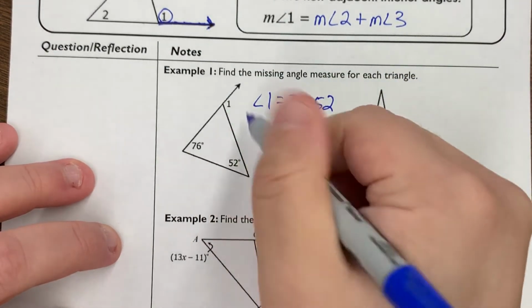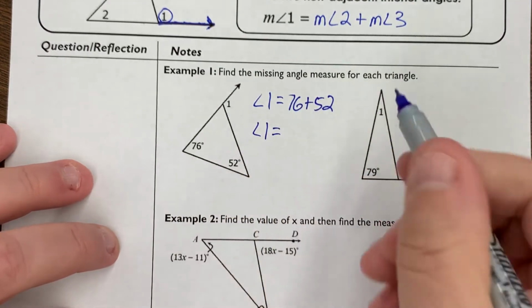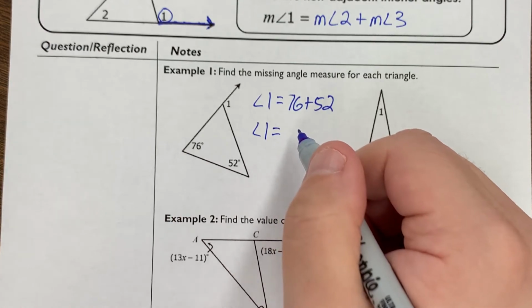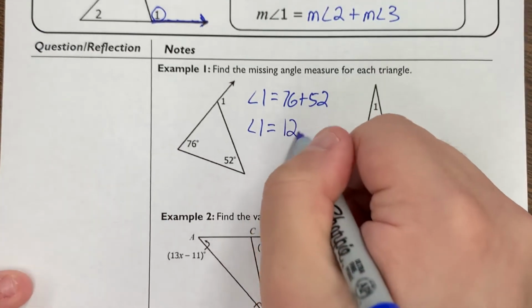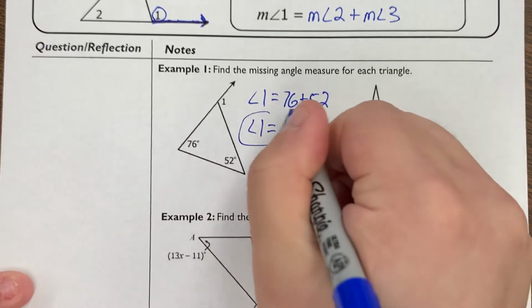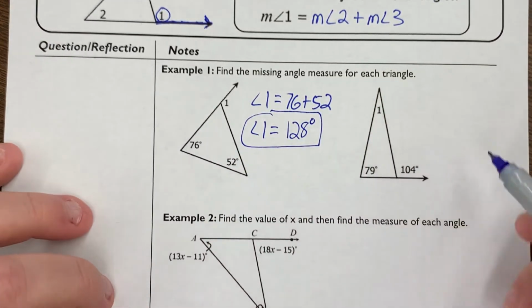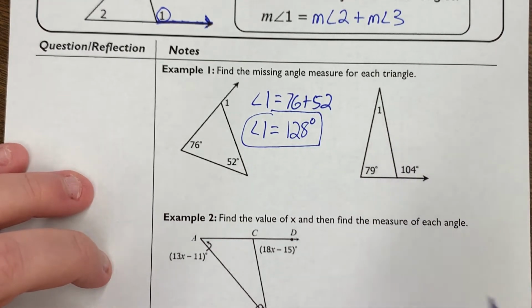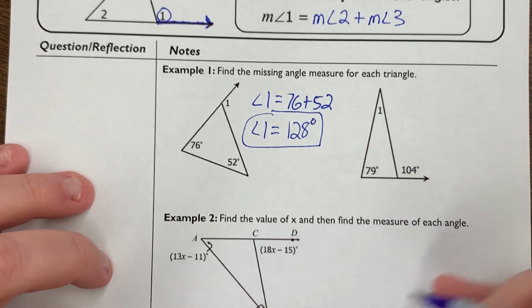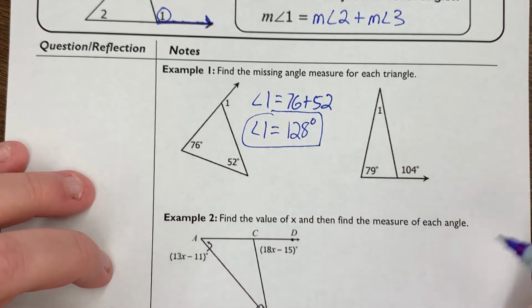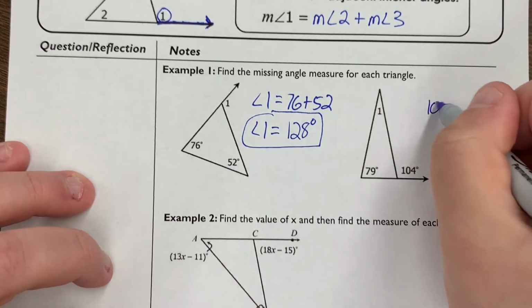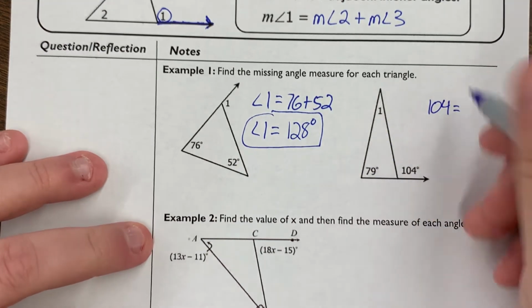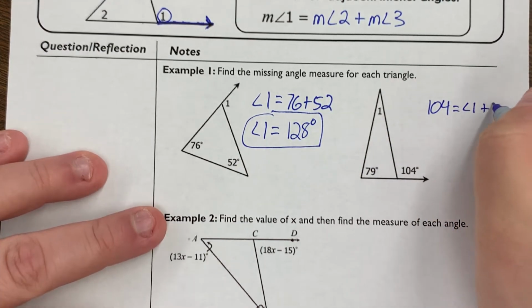This is a direct computation. The measure of angle 1 would end up becoming whatever you get for 76 and 52 added together, which is simply 128 degrees. Meanwhile, in the second picture, notice that there's a slight change to the setup. As long as you read the phrase out loud to yourself every single time, you'll have it perfect. The outside angle, 104 degrees, is the sum of the two that it's not connected to: angle 1 added to 79.